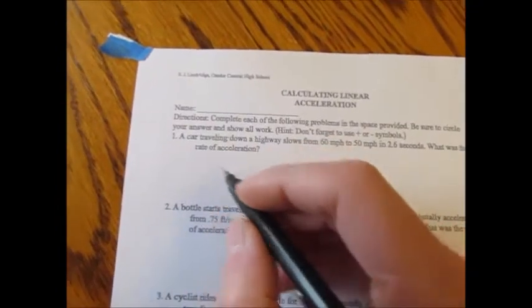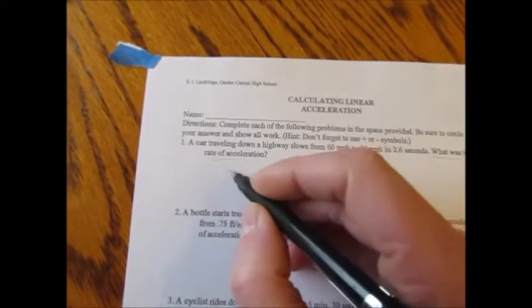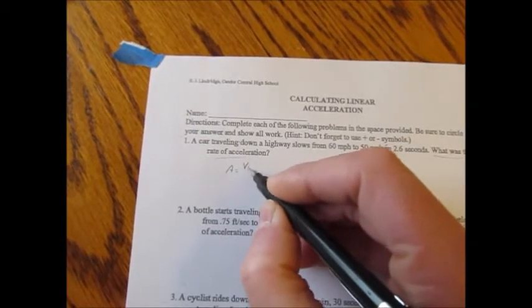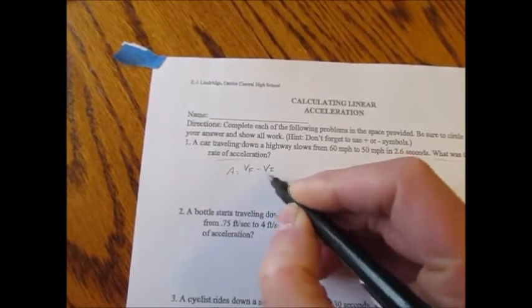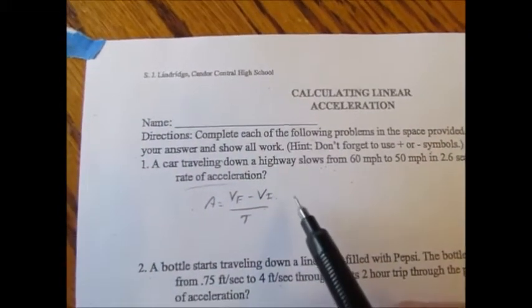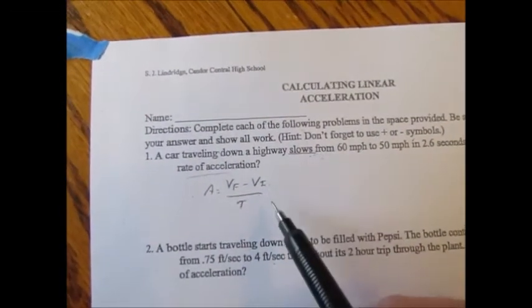I'm going to start out with, what am I looking for again? I'm looking for acceleration. Acceleration equals, we know our formula is speed final minus speed initial over time. So again, we need to determine whether we're speeding up or slowing down. Our question tells us we slow down.